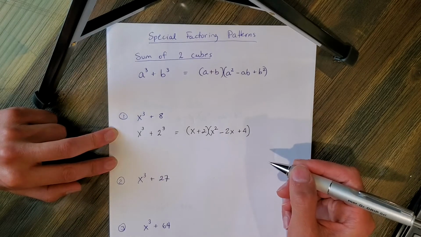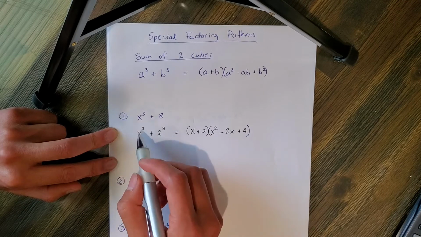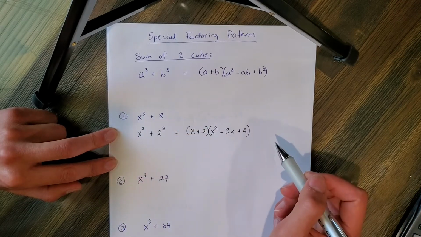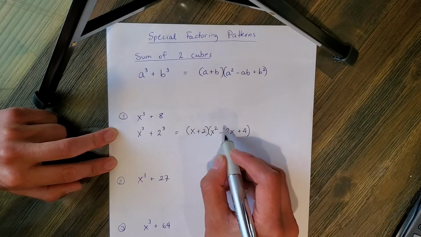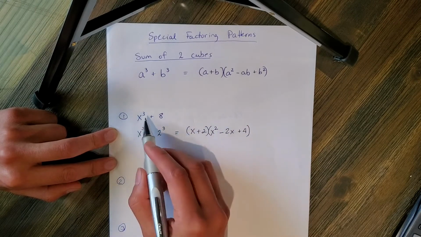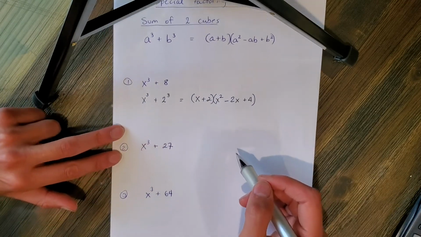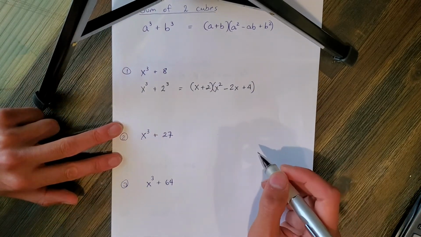And that's it. If we were to multiply this out using the box method, we would end up with x to the third plus 8. Notice here we have 2 times 4 is 8, and then x times x squared is going to be x cubed. Everything else in between will cancel out. Okay? So that's how you do that one. Let's do the rest now.